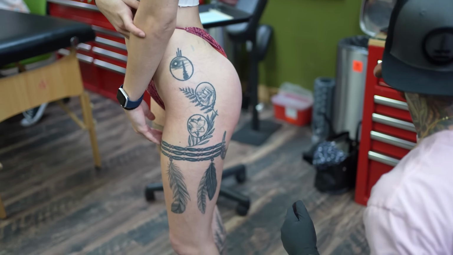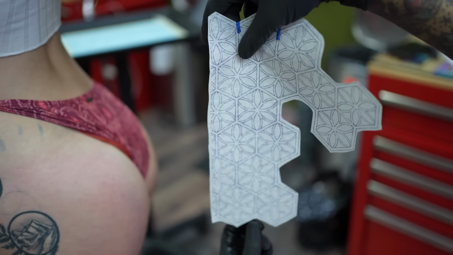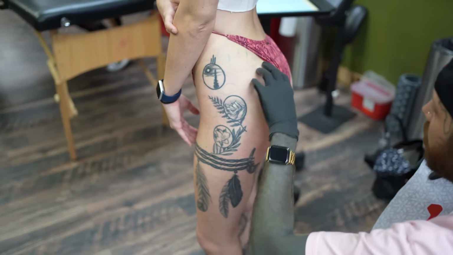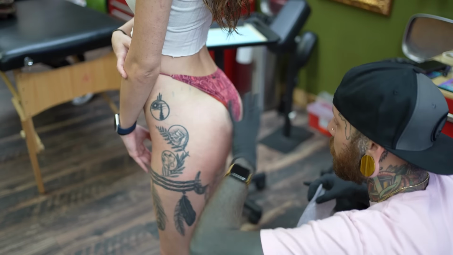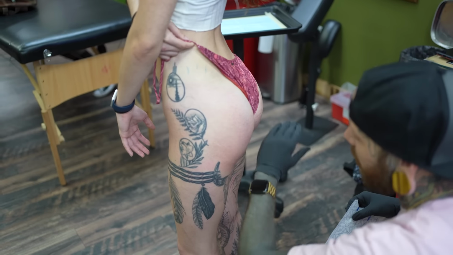Alright, so we're gonna put the first stencil on. We're gonna do this pattern right here, a little flower of life type thing. It's gonna go up to this tattoo, kind of come across, and then we're gonna put a big mandala on the bottom of it so that it's like behind everything, and that's gonna cap off the butt cheek.